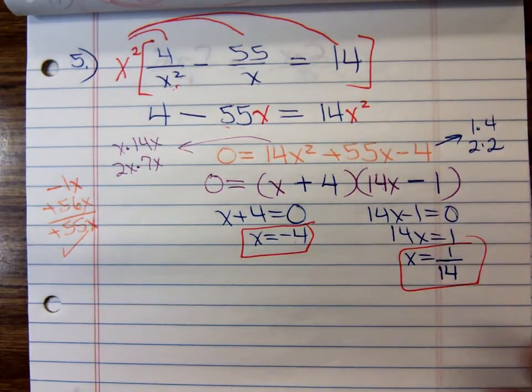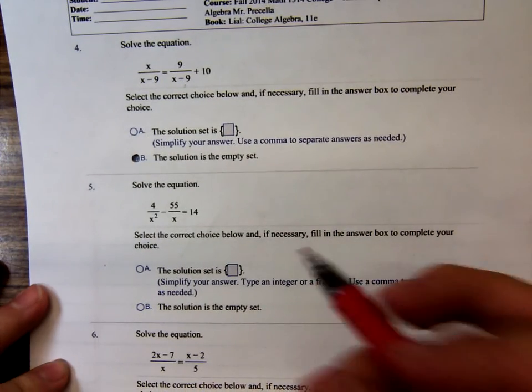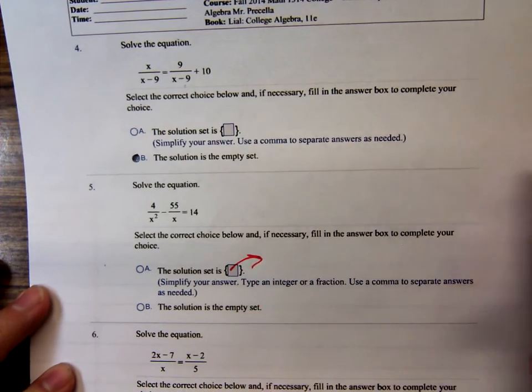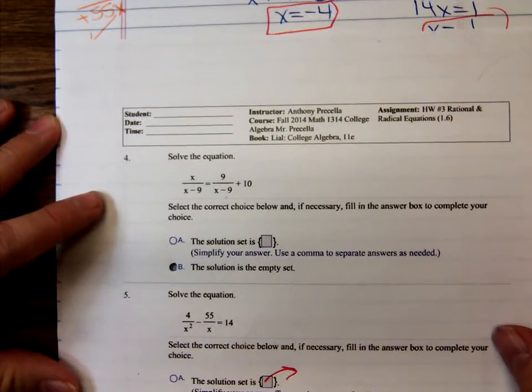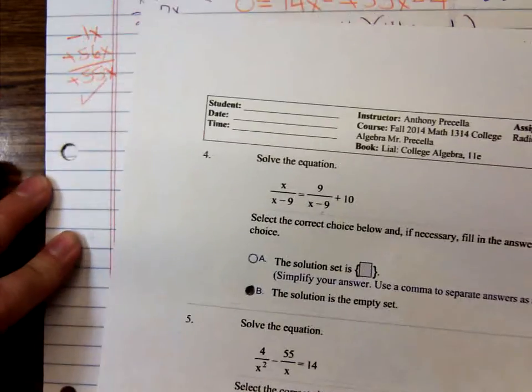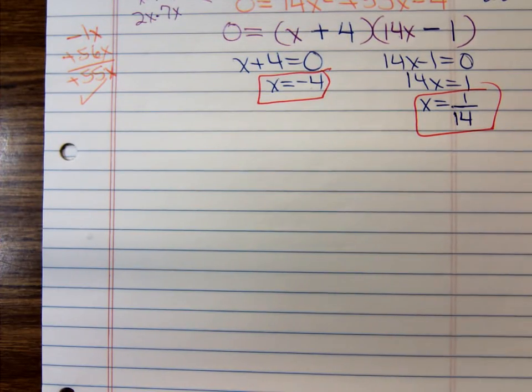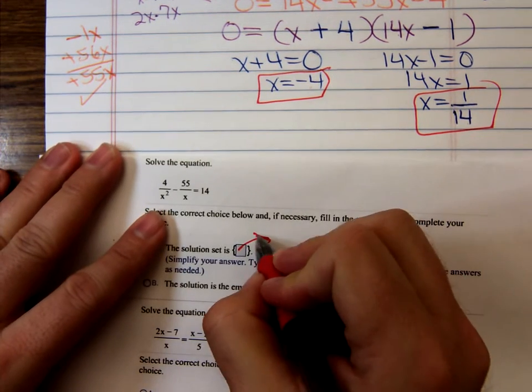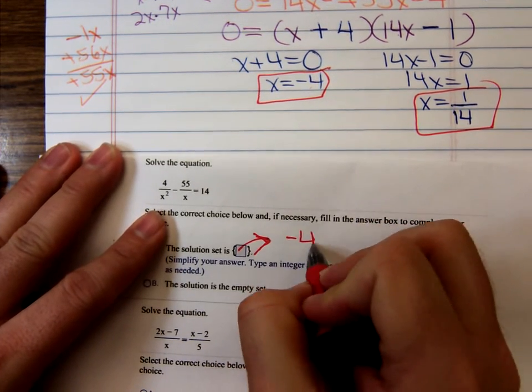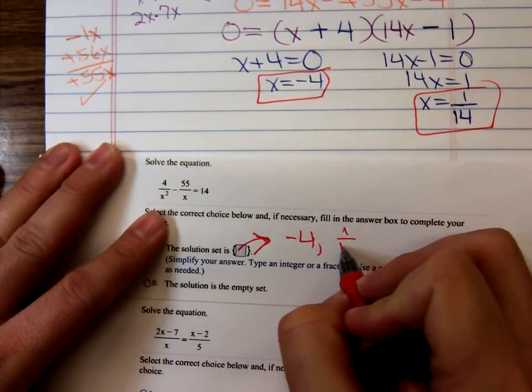We're at number 5. Where's number 5? Right here, number 5. And so our two solutions were, what are they? Negative 4, and positive 1 over 14.